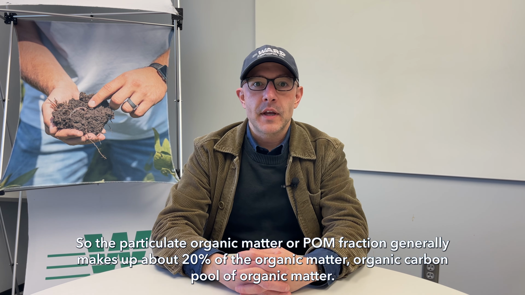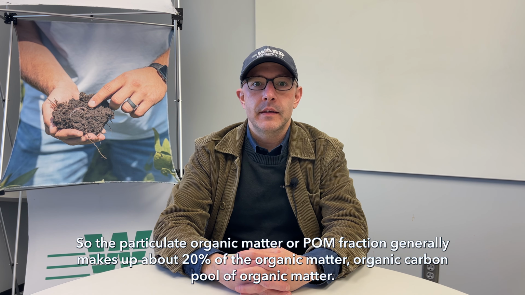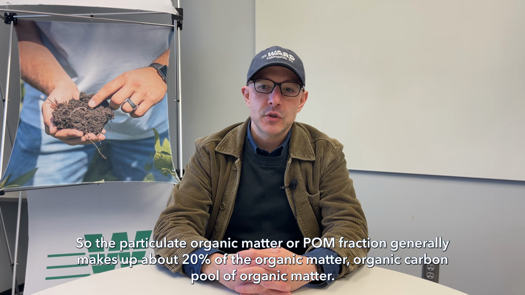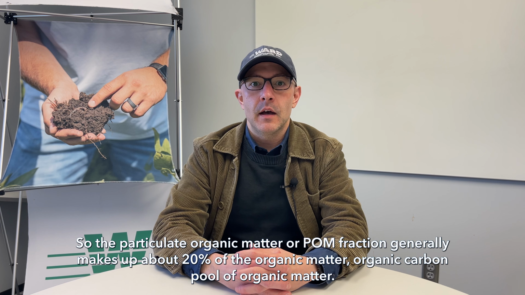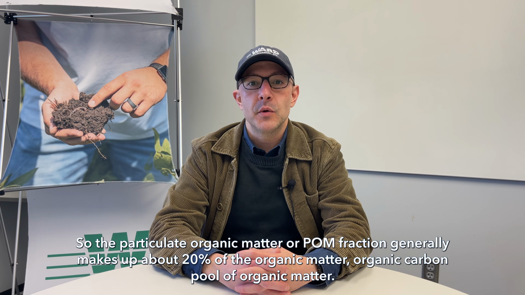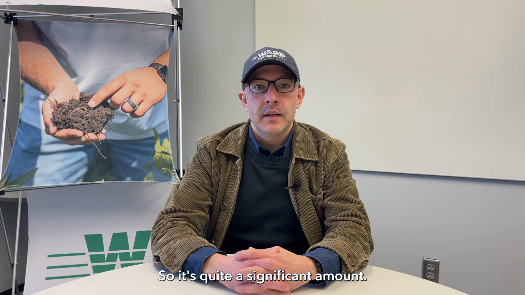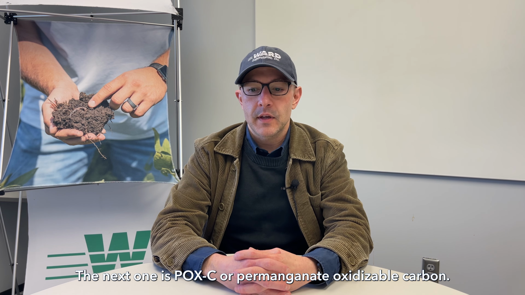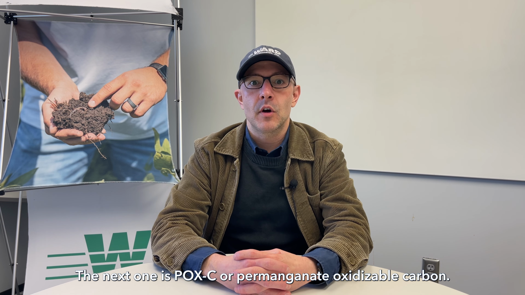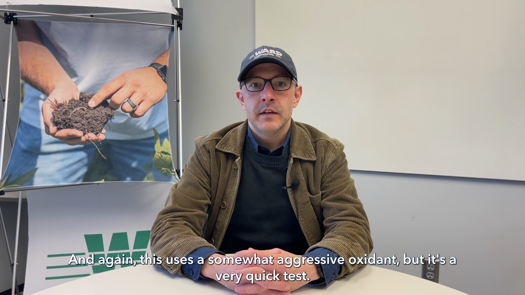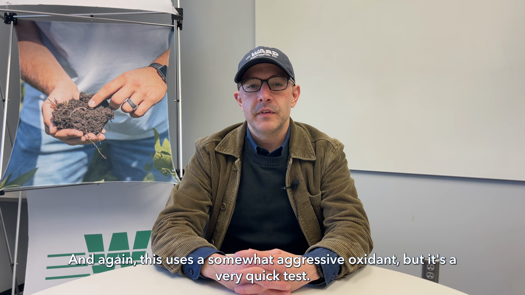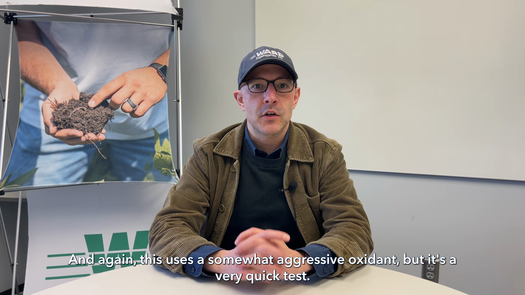So the particulate organic matter or POM fraction generally makes up about 20% of the organic carbon pool of organic matter, so it's quite a significant amount. The next one is POXC or permanganate oxidizable carbon, and again this uses a somewhat aggressive oxidant, but it's a very quick test.